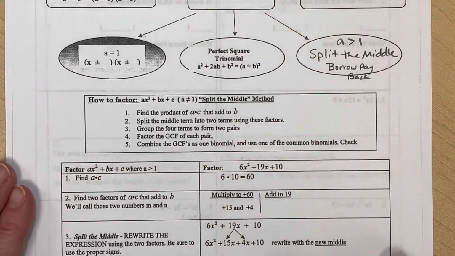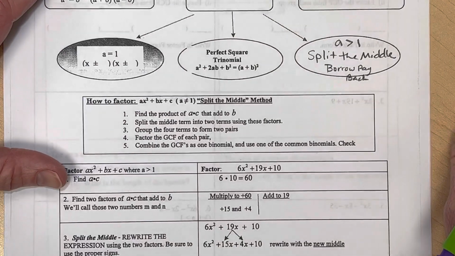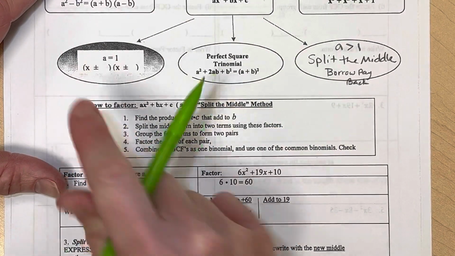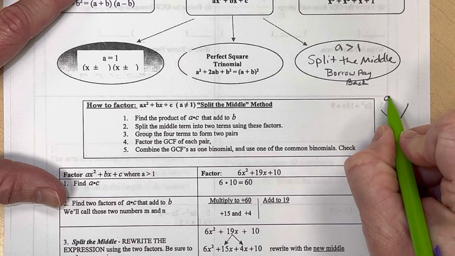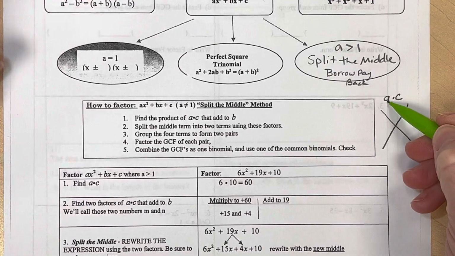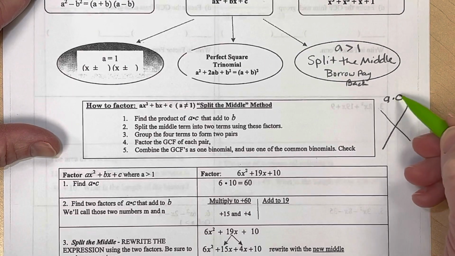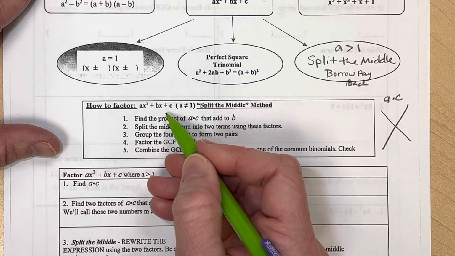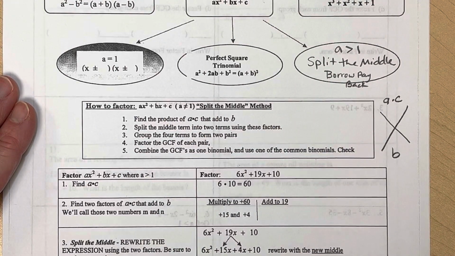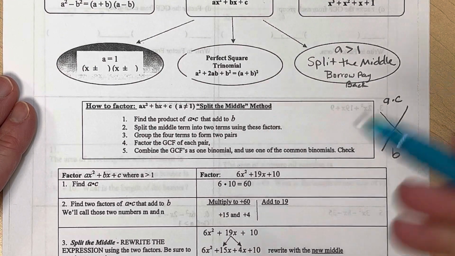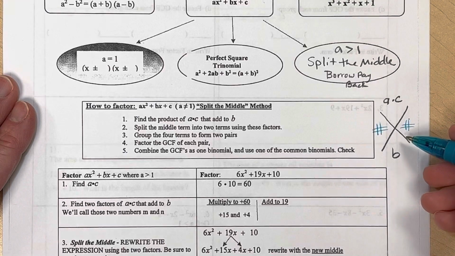So here, what it says for split the middle, how to factor, would be very similar to our big X method that we did when our A was equal to 1. Except in this case, what goes at the top of your big X is A times C. So your A isn't going to be 1 anymore, and that number is going to alter what your final number C is of your polynomial. B is going to go at the bottom. And those two numbers that we had been finding when we were doing the big X are just going to be used slightly differently.